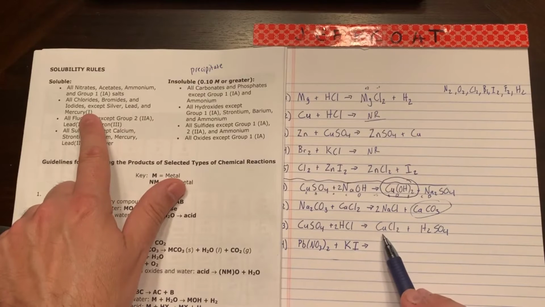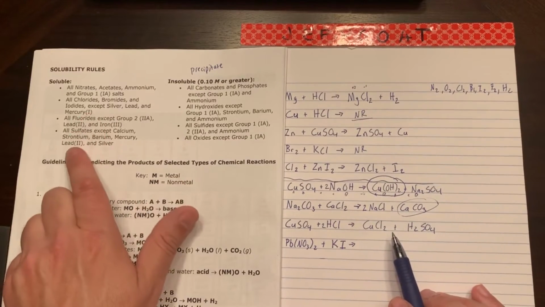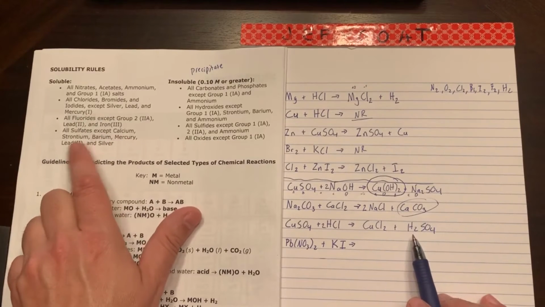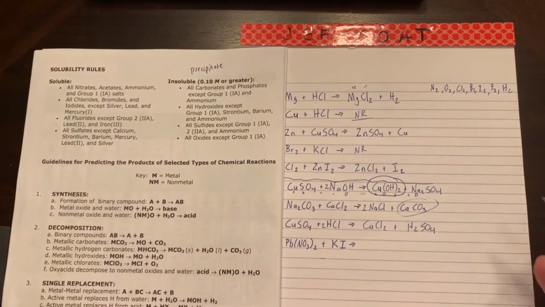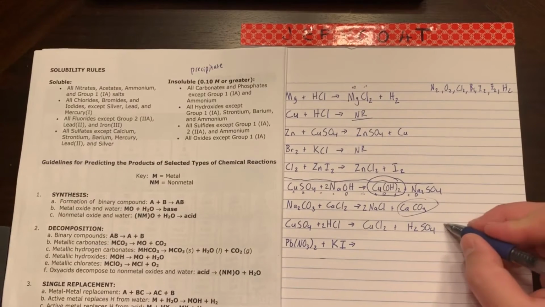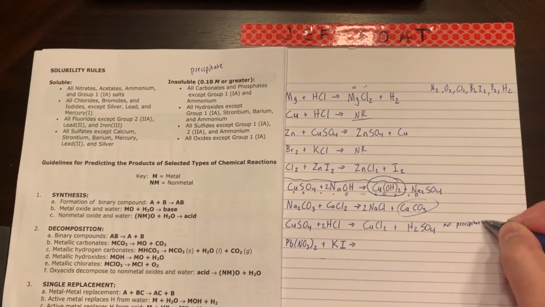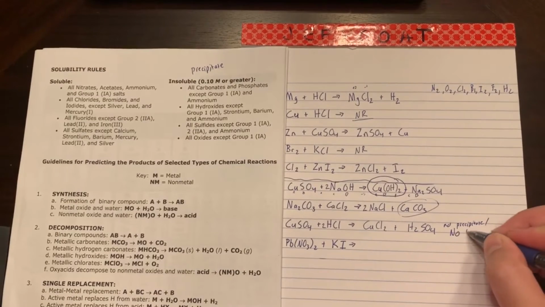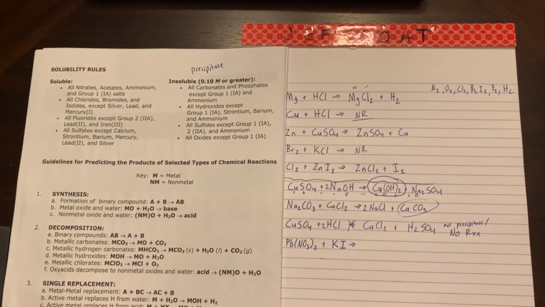Well, this is copper. And then all sulfates are soluble except calcium, strontium, barium, mercury, lead, and silver. Well, this is hydrogen sulfate, so that's also soluble. So we have no precipitate. That means no reaction. This reaction does not actually happen.